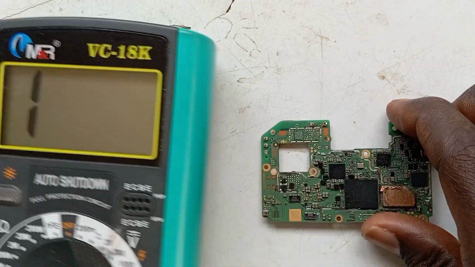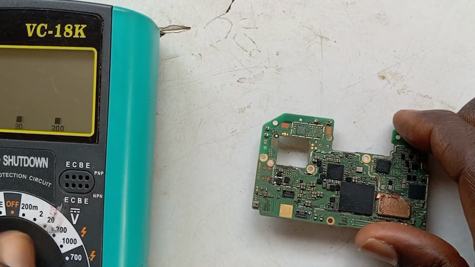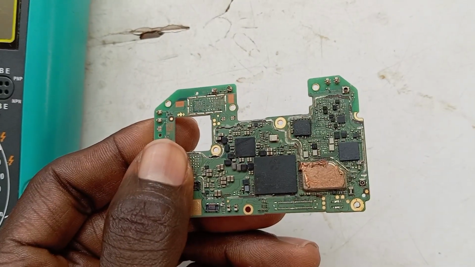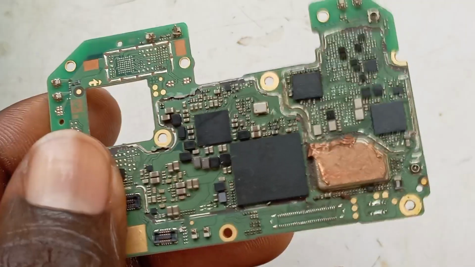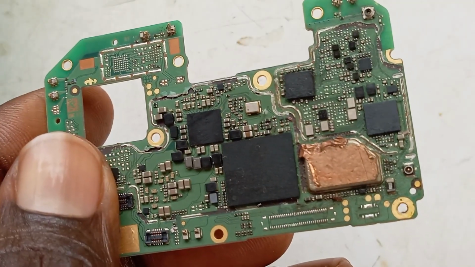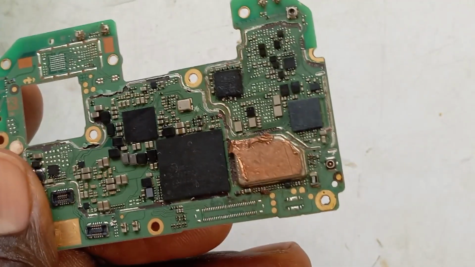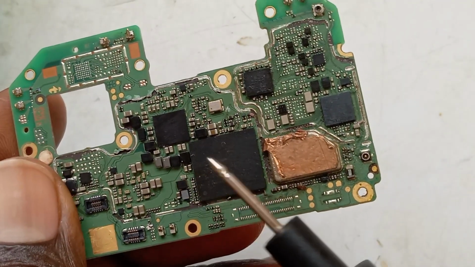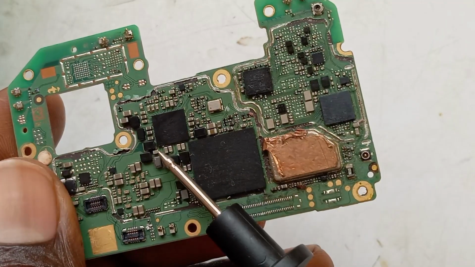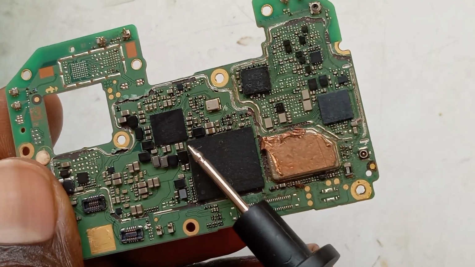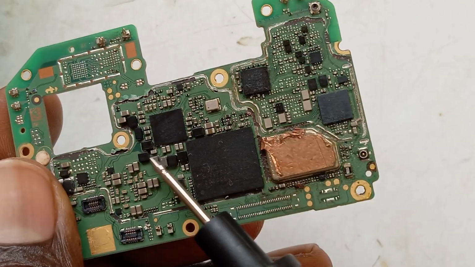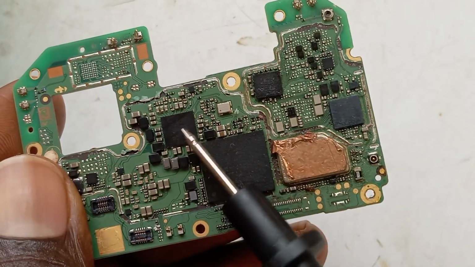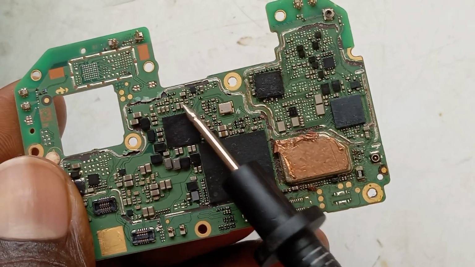It means that if the voltage that is coming to these capacitors is from the battery connector, or from the battery, or from the charging IC, then if the voltage is, for example, 3.7, all these capacitors are going to handle that voltage, 3.7 on all the capacitors, and they are going to supply the power IC.